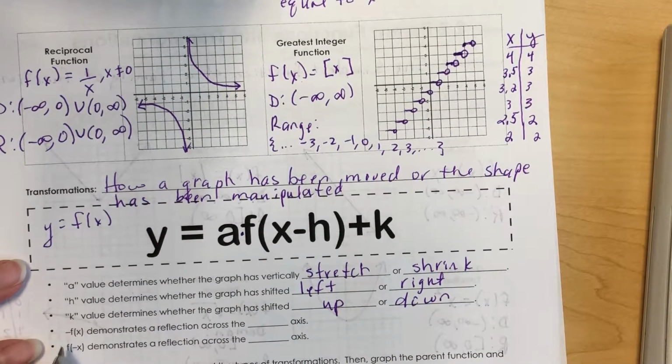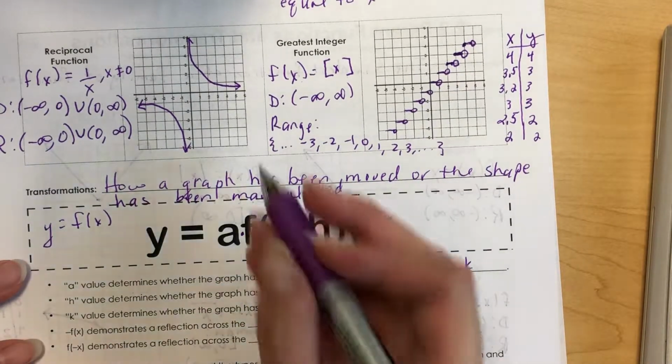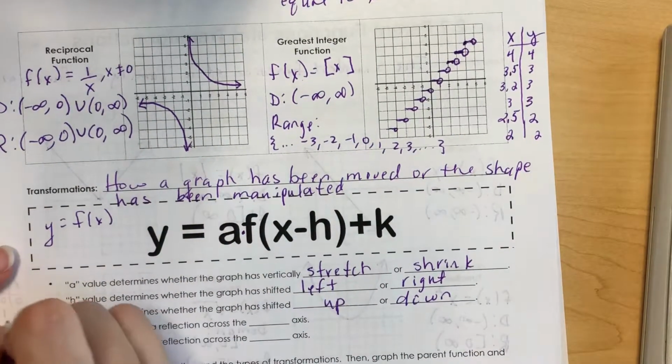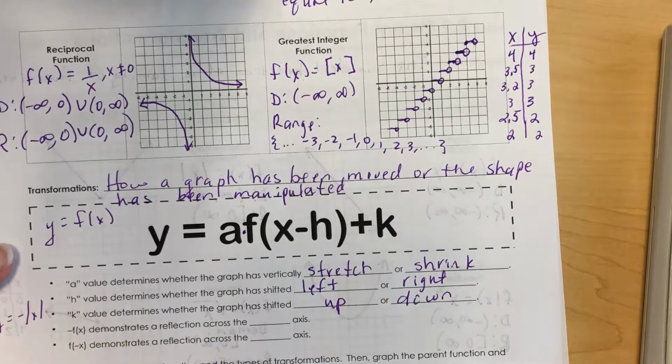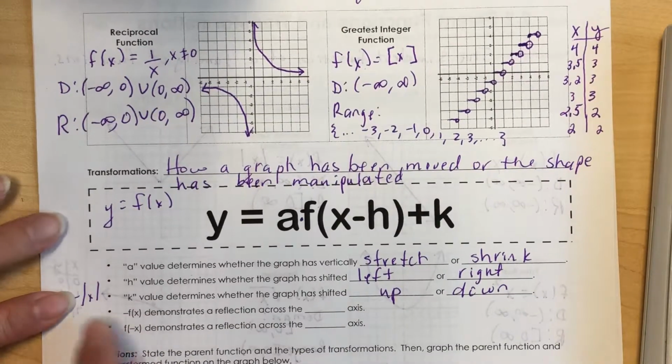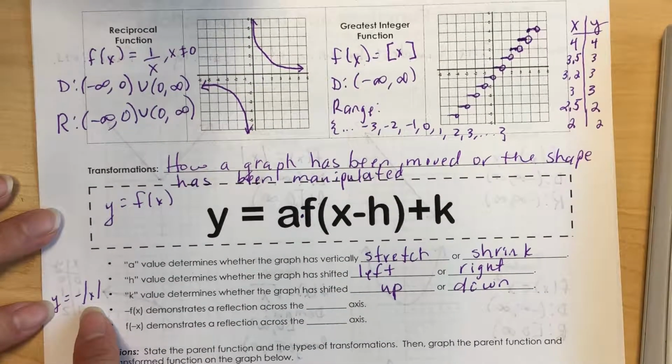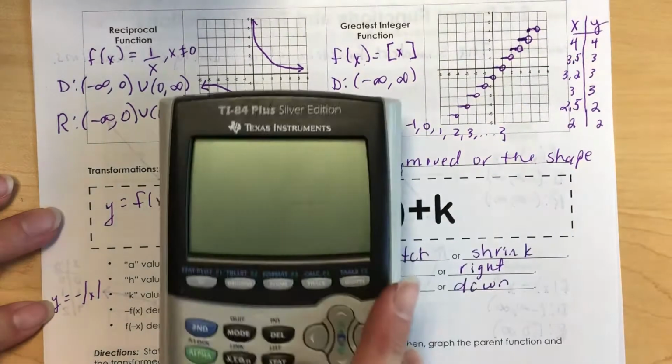A negative f of x, that would be like a negative. For example, if you had y equals negative absolute value of x, a negative in front of the entire function is a reflection across the x-axis. Let's just play with this.